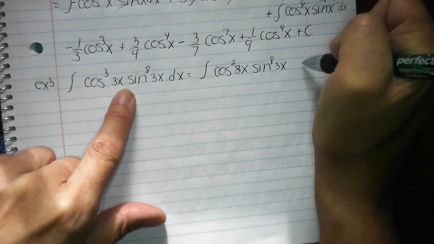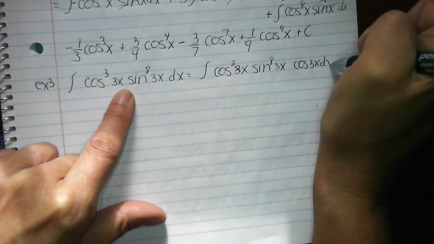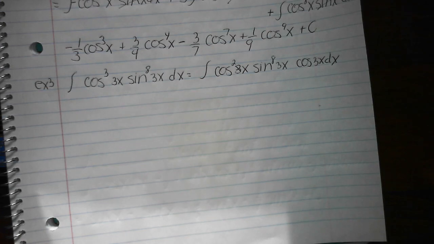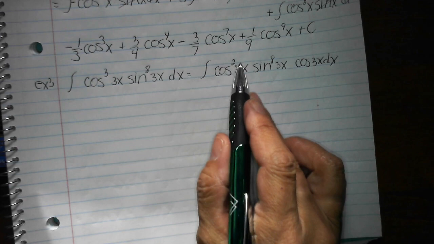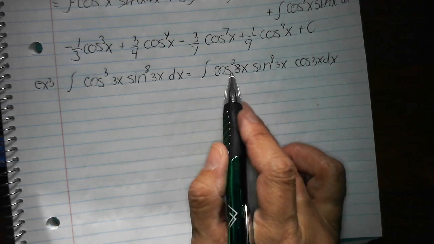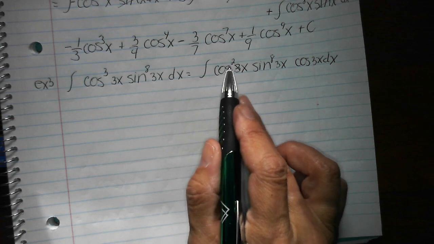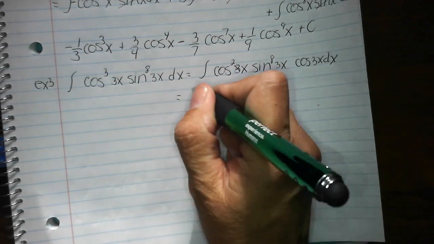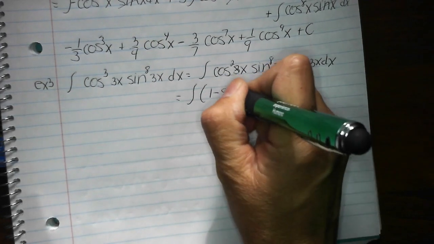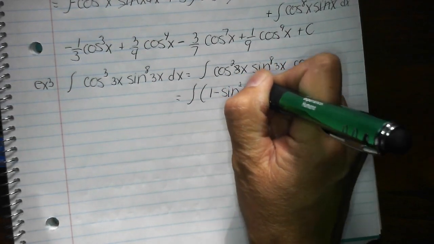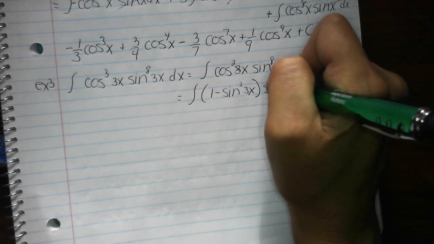And then my other extra cosine 3x is down here next to the dx. And then since this is just cosine squared, I'm ready for my Pythagorean substitution. It's already a power of 2, so I won't have to do any Pascal's expansion on this one. So I'm going to rewrite this as 1 minus sine squared 3x.